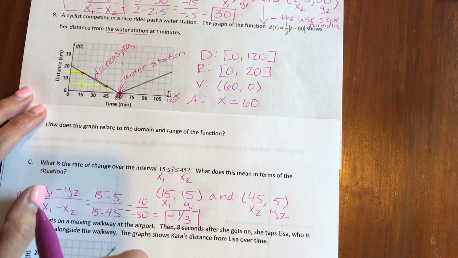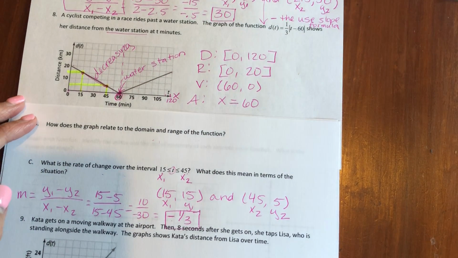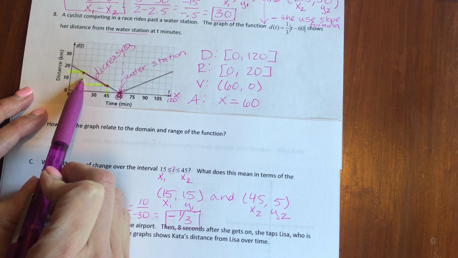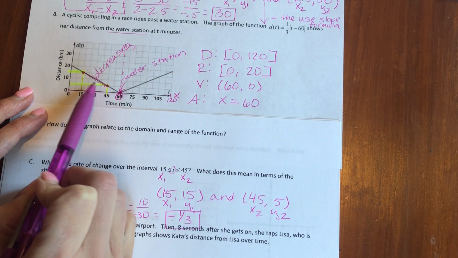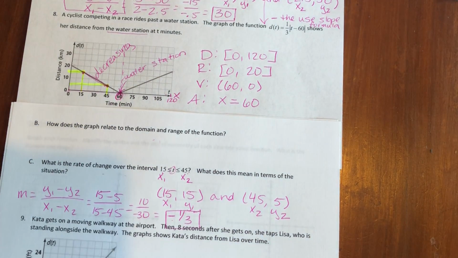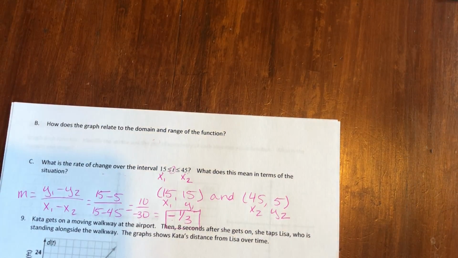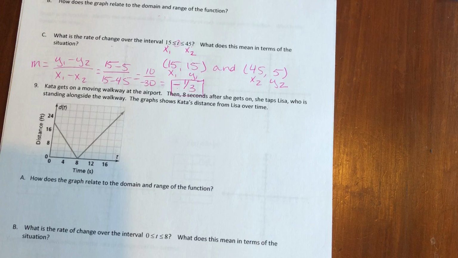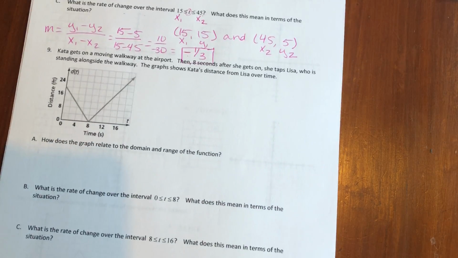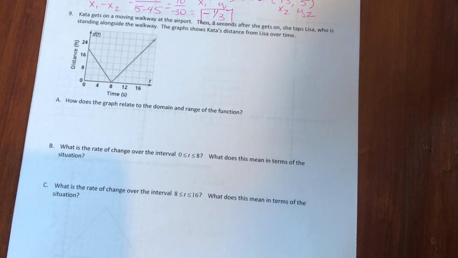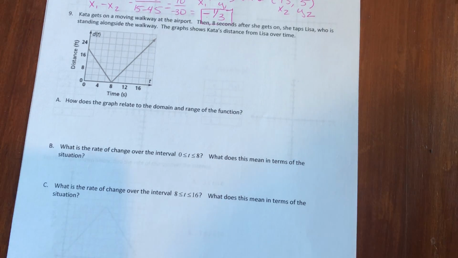So let's check that. So you go down 1 and over 3. Down 1 and over 3. So you get negative 1/3. All right. All right, go ahead, pause the video, try number 9 on your own. All right, let's check that one.